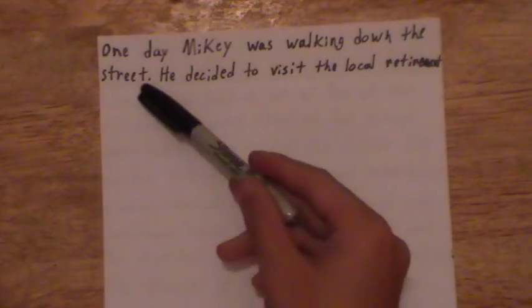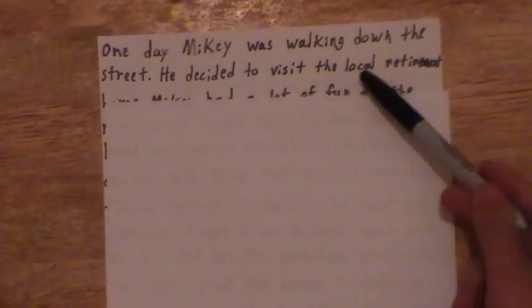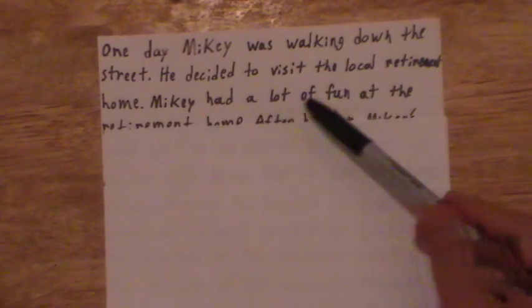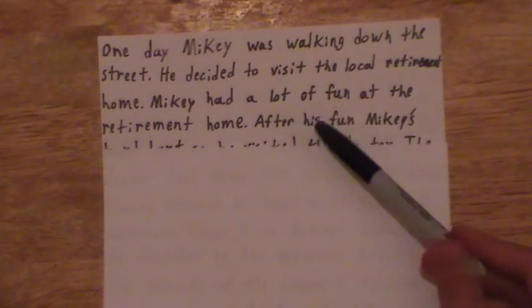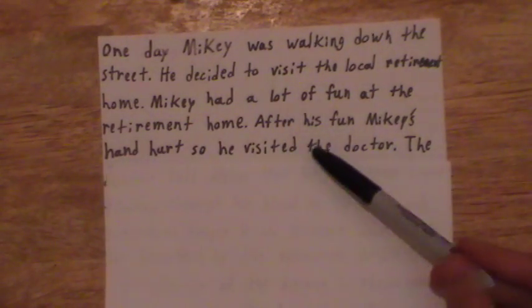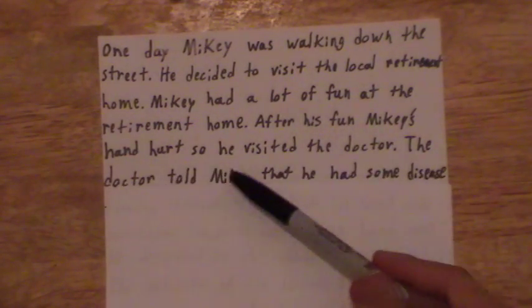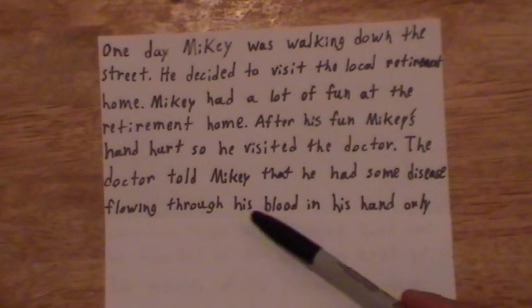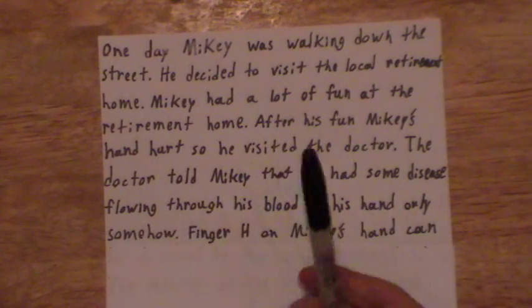Okay, so let's start off by reading our question here. Our question starts off, one day Mikey was walking down the street. He decided to visit the local retirement home. Mikey had a lot of fun at the retirement home. After his fun, Mikey's hand hurt, so he visited the doctor. The doctor told Mikey that he had some disease flowing through his blood in his hand only somehow.